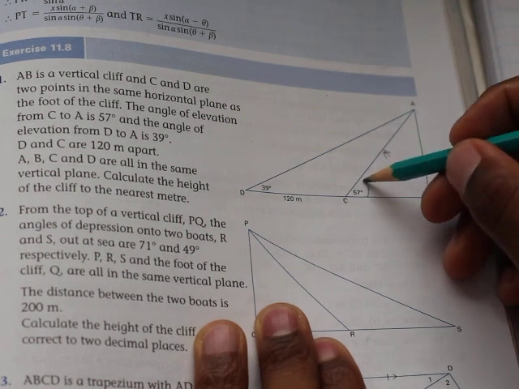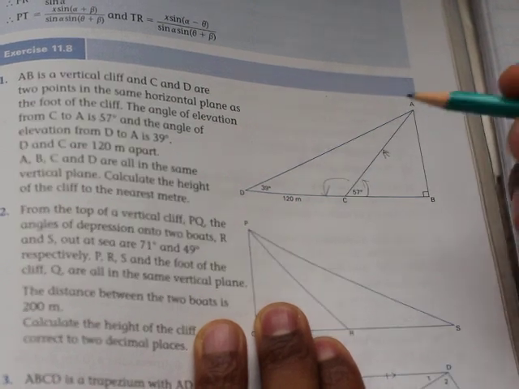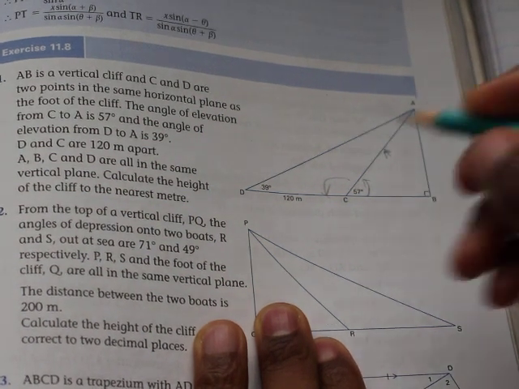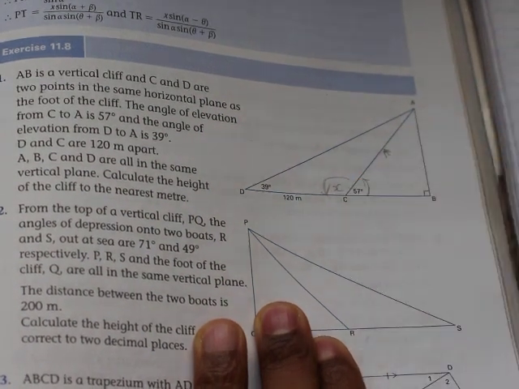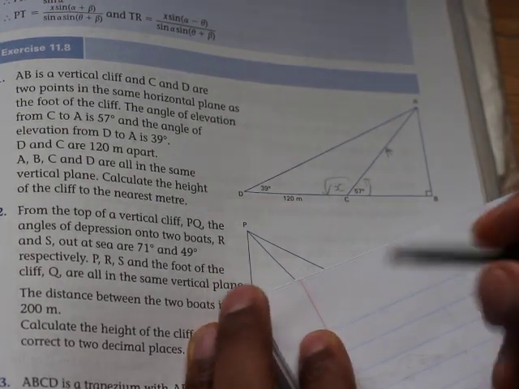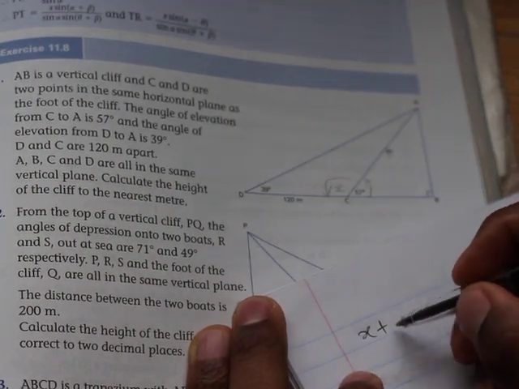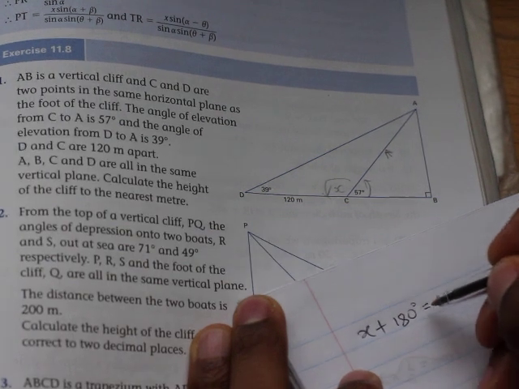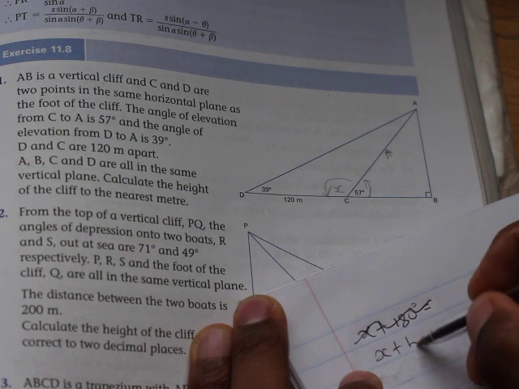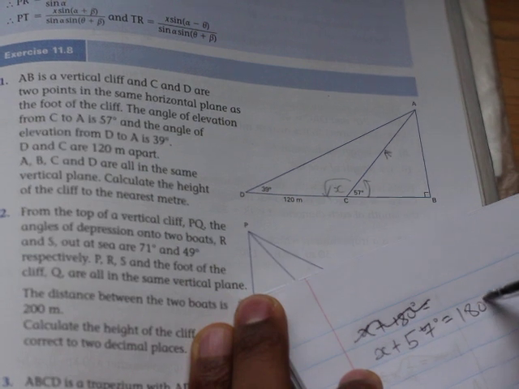So with this angle given, definitely we can find that angle over there, right? Using the fact that we've got the sum of angles on a straight line. So if we assume that that angle over there is x, then we can find x, right? So x plus 57 degrees must be equal to 180 degrees.